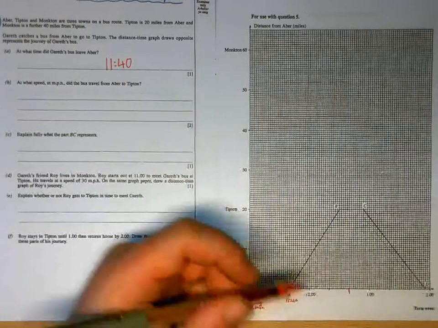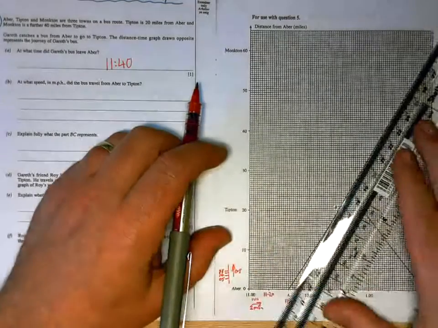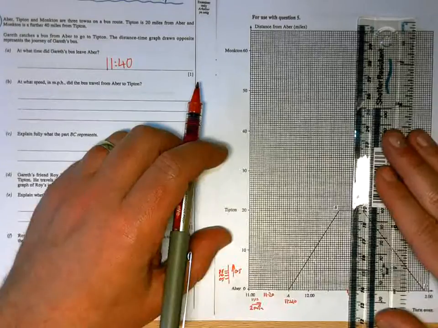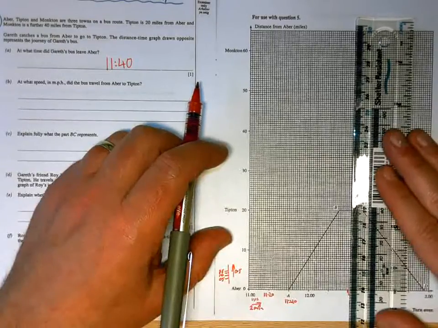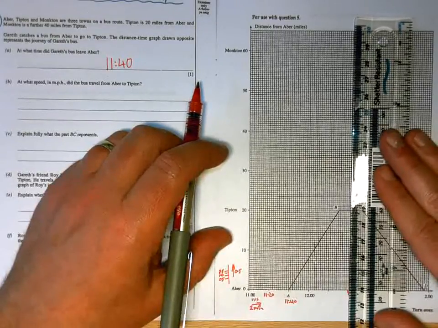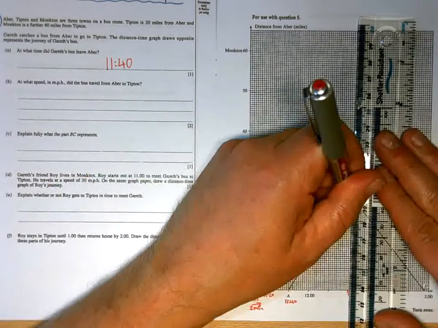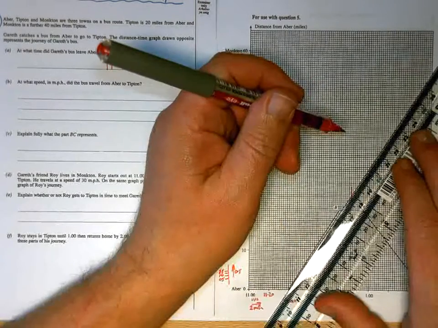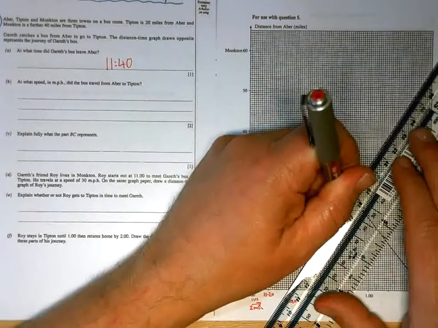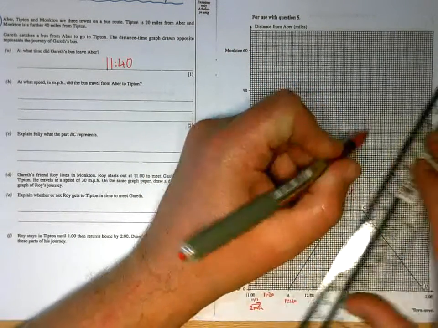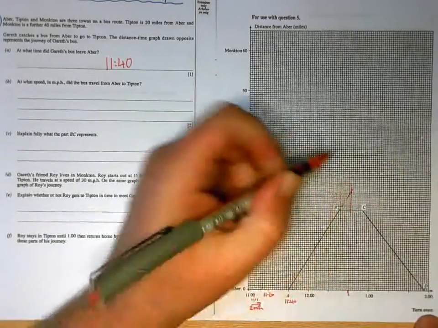That would be an hour, but my graph doesn't pass that line. So if we were to keep it going, that's how far it would travel in an hour.